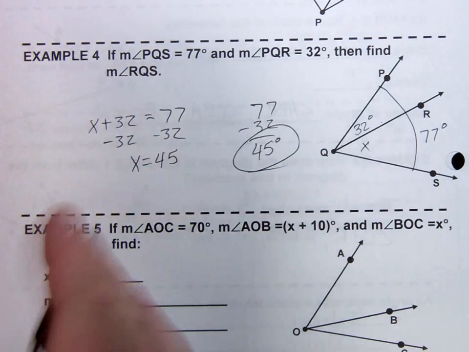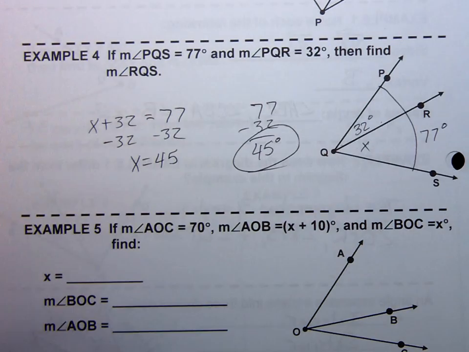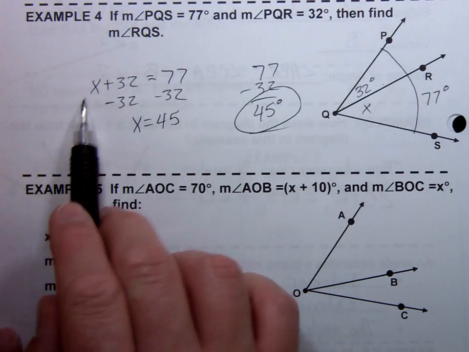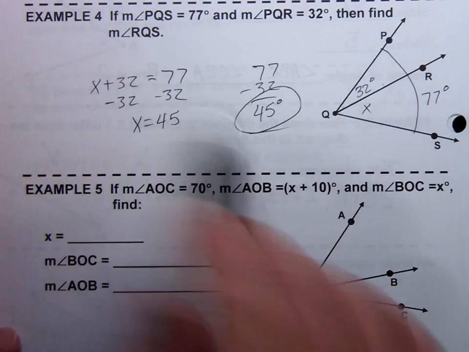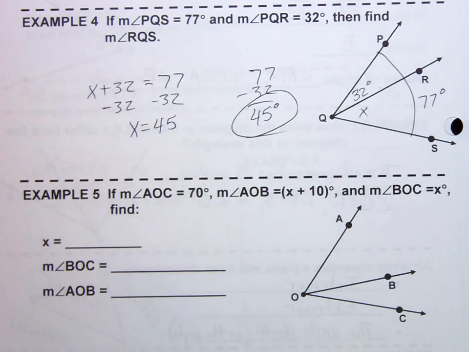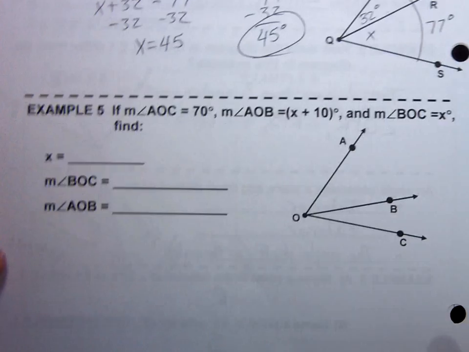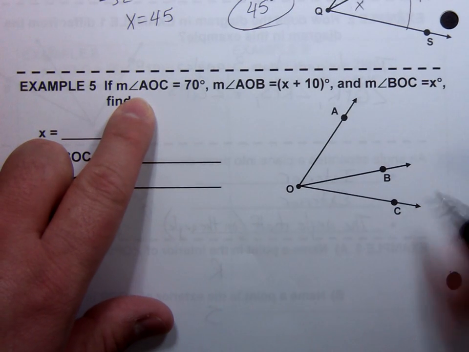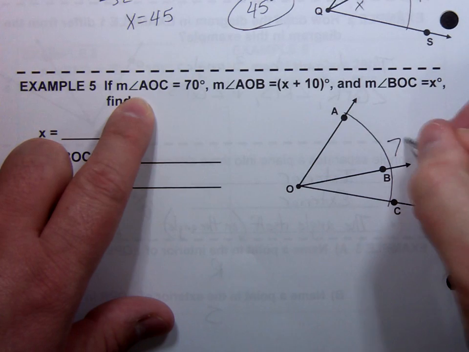But I wanted to show you how the equation sets up, because when we add variables to the mix, which is what we're going to do on the next example, it's important to understand how to set up this equation every time. Add the two parts together, set it equal to the whole. So it says if the measure of angle AOC is 70 degrees, the big angle is 70 degrees.